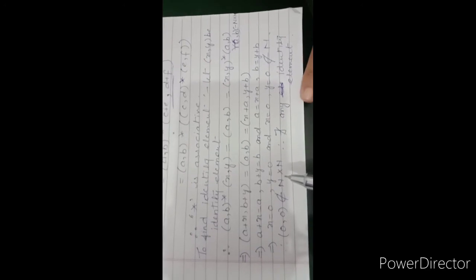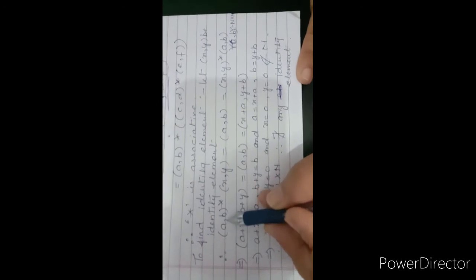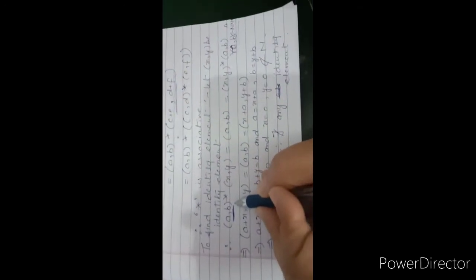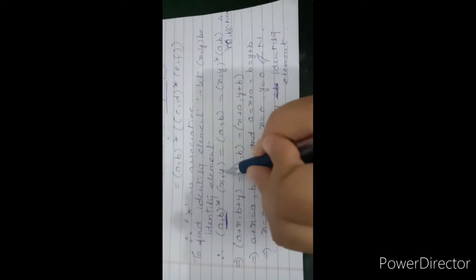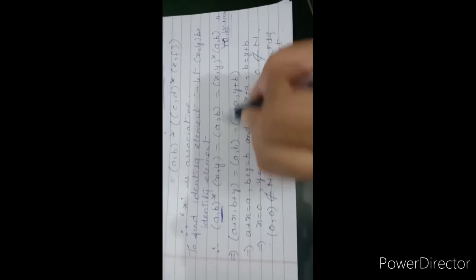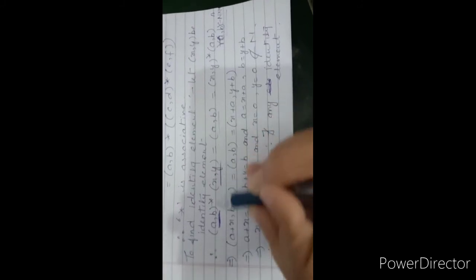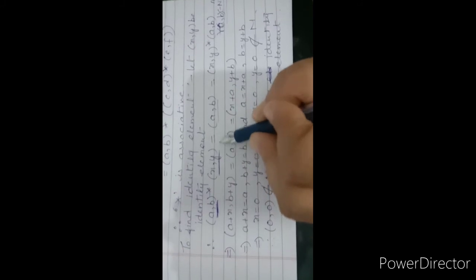Identity element we have to find. So let (X, Y) be the identity element. This implies it is an element of set A, which is N Cartesian N. So for any element (A, B) belonging to N Cartesian N, (A, B) binary (X, Y) will be equal to ordered pair (A, B), because this is the identity element. We are taking that it is the identity element; we will see whether it exists or not.